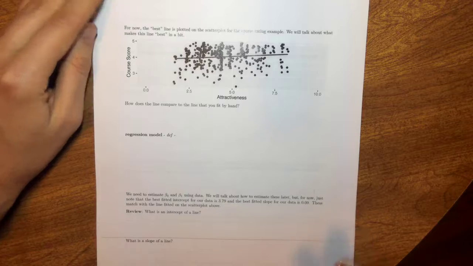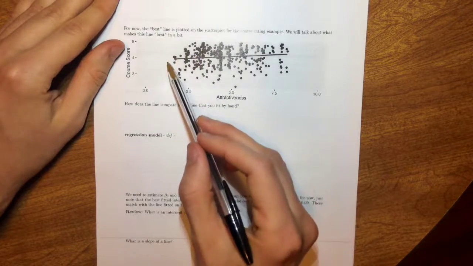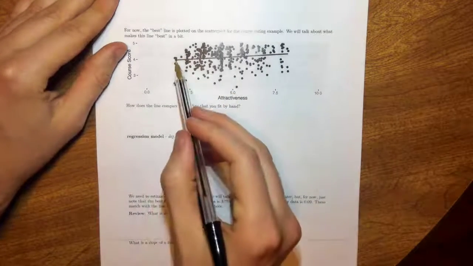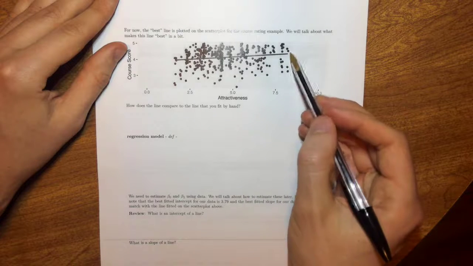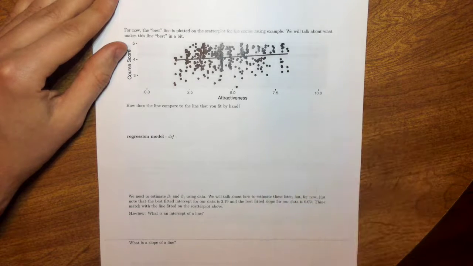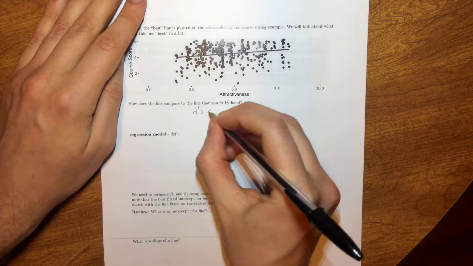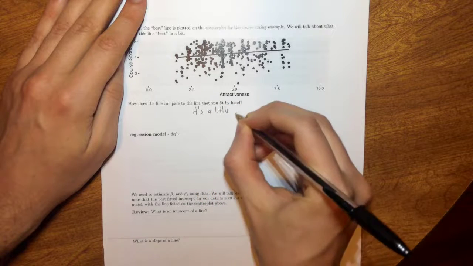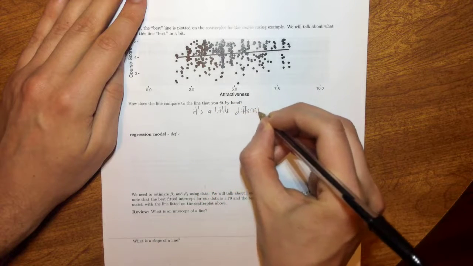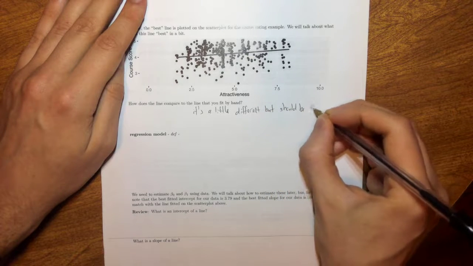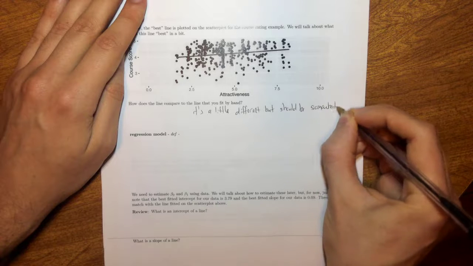The line of best fit is just given here in this plot. You can see it, that's this best fit line. We don't really know what best means yet, except it's doing a good job of keeping the points as close as possible to the line. The best fit line should be a little different, but somewhat close to the line that you drew by hand.